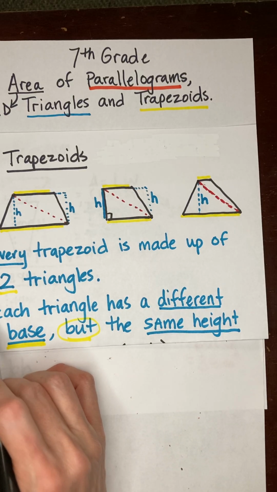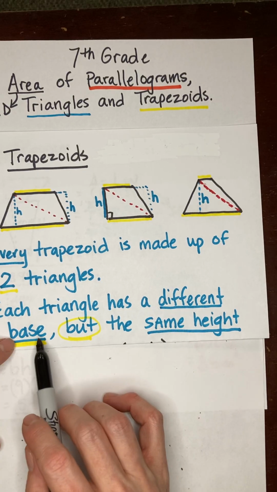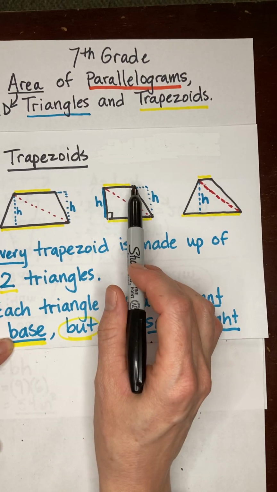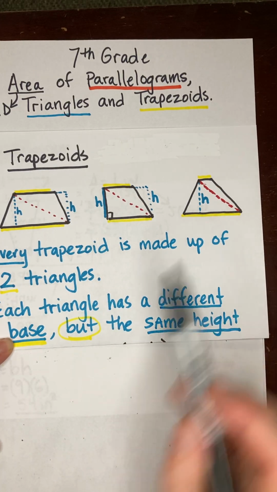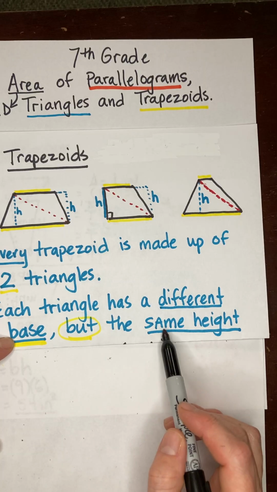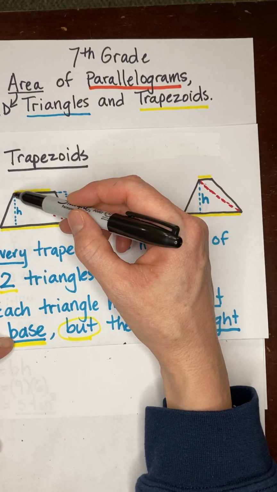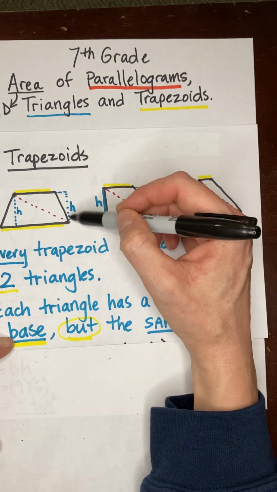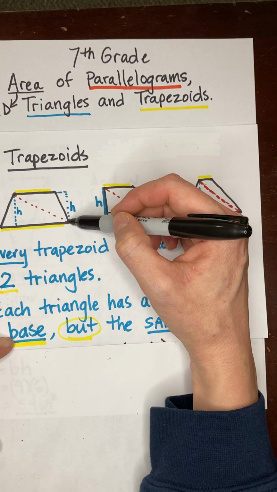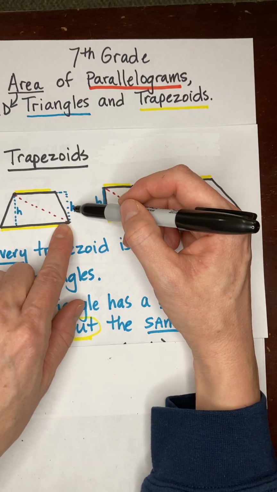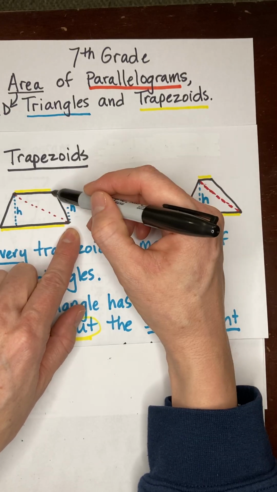Each triangle has a different base, as we noted above, not the same length, definitely not the same length here, but the same height. Okay, the height goes from top to bottom, and for this triangle here, there's the height. This one, we can actually drop a height this way, even though that's not part of the triangle, and get a height for that triangle, okay, because we're using that as a base.